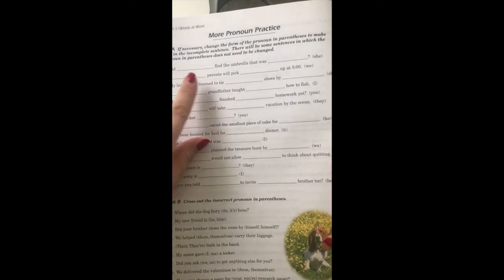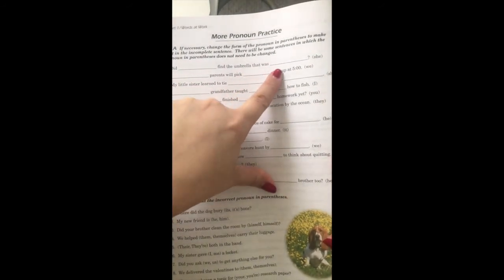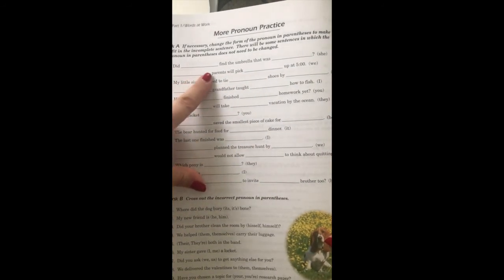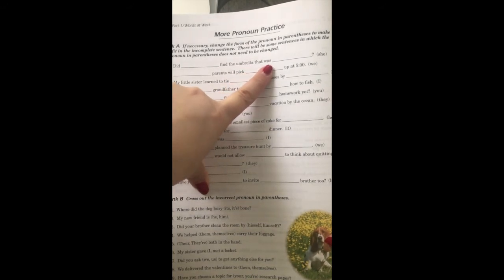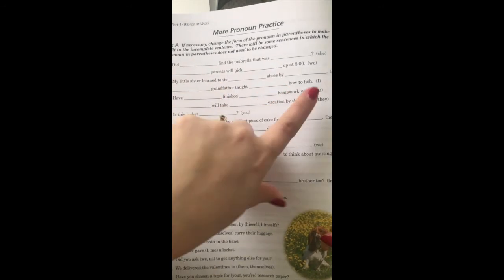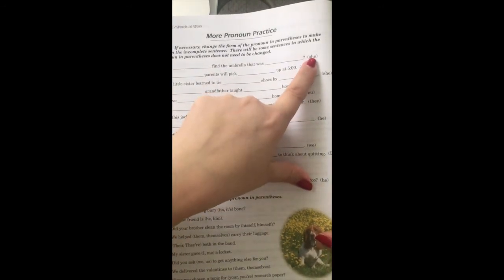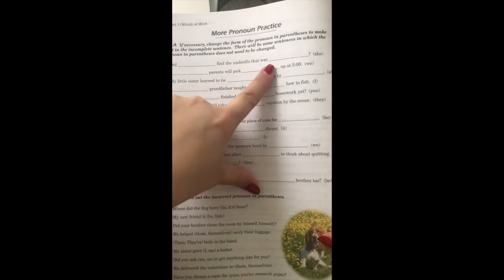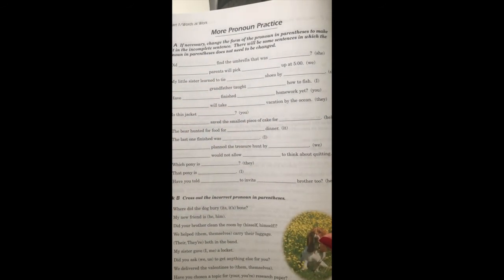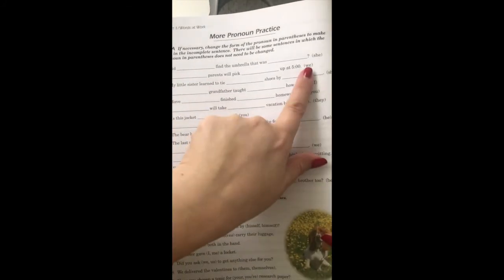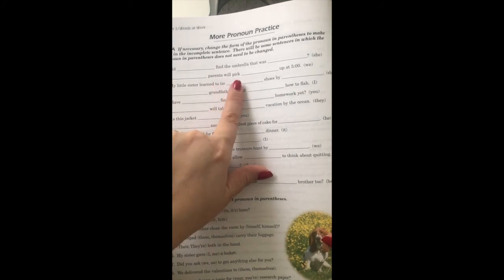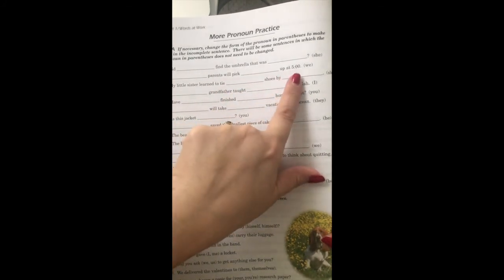So we have "she" for number 1, and the sentence says, "Did blank find the umbrella that was blank?" That means we need to find out which kind of pronoun this should be changed to. "Did she find the umbrella that was she?" Well, the first part does sound good. "Did she find the umbrella that was hers?" That sounds much better. So you're going to use the same pronoun, but you might have to change it depending on which blank it needs to make sense. For number 2, we have "we." "We parents will pick we up at 5?"